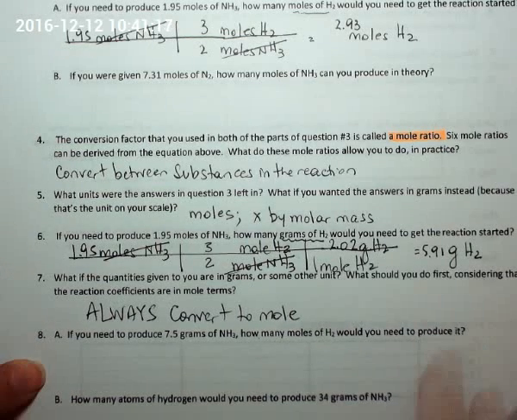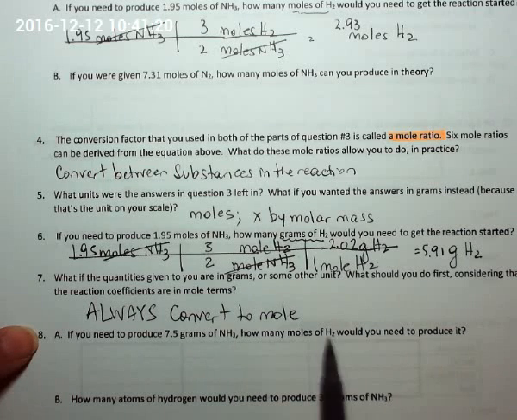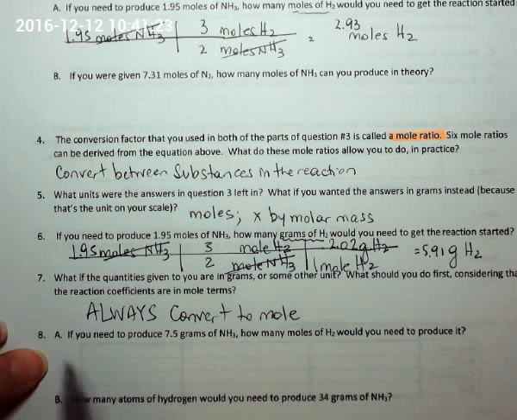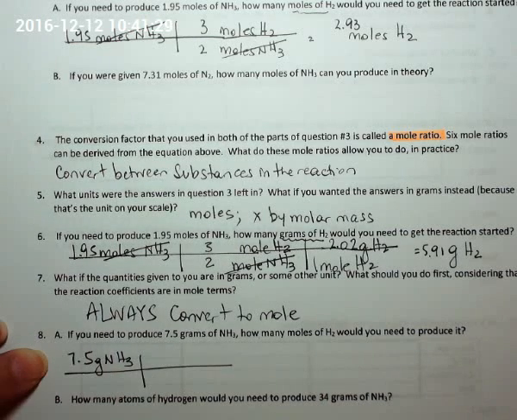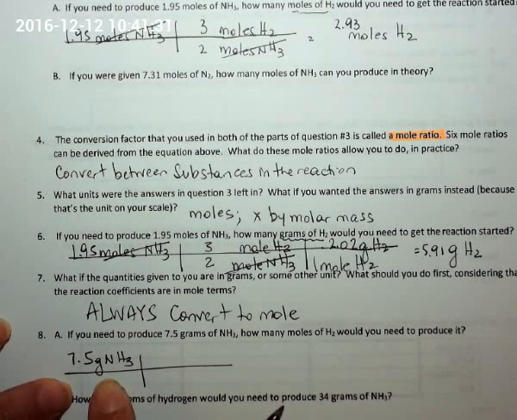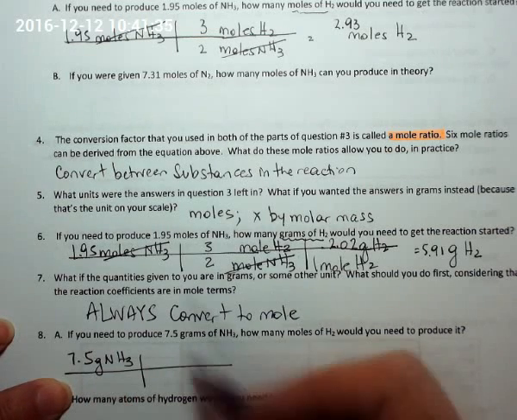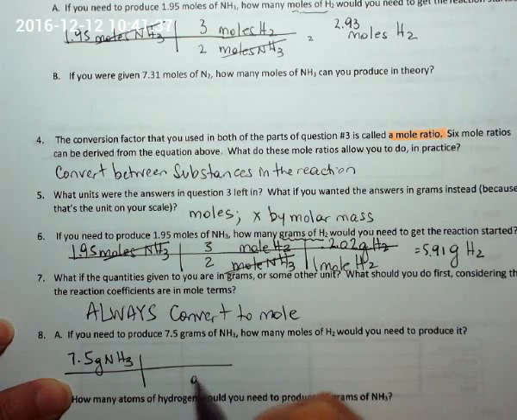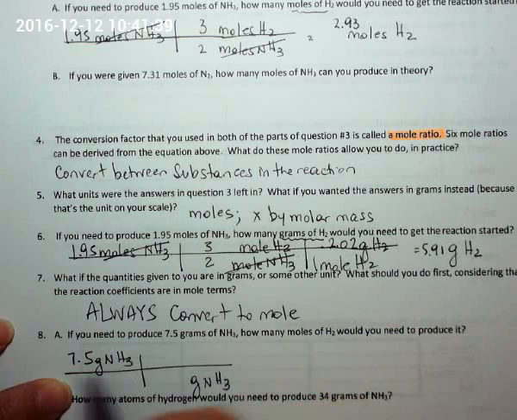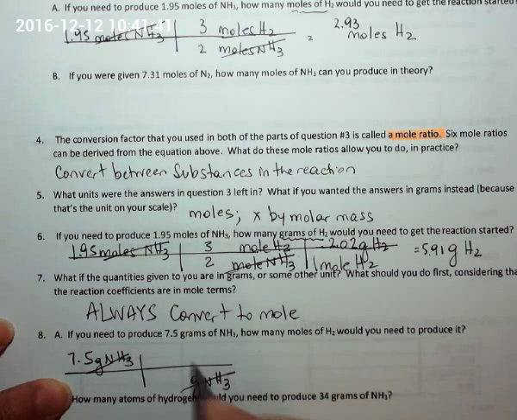All right, so let's do a practice problem. It says, if you need to produce 7.5 grams of ammonia, how many moles of hydrogen would you need to produce it? All right, so we're going to start with 7.5 grams NH3. Is that a good starting unit for a fence post? No. What's the first thing we should do? Change it to moles. All right, so to change it to moles, I would have to put grams of ammonia in the denominator so that the units cancel out. What unit would go on top?